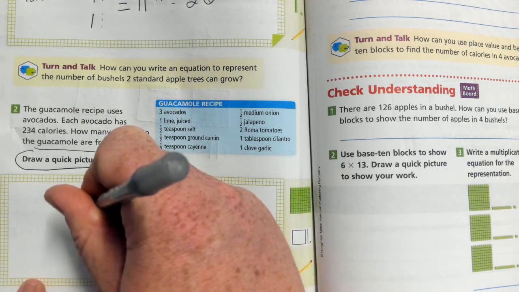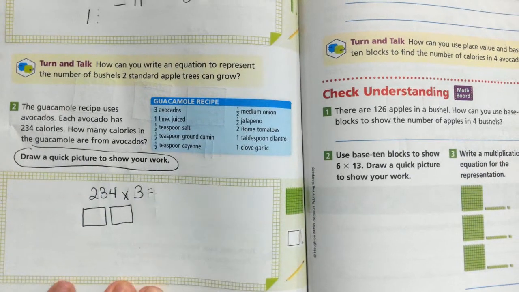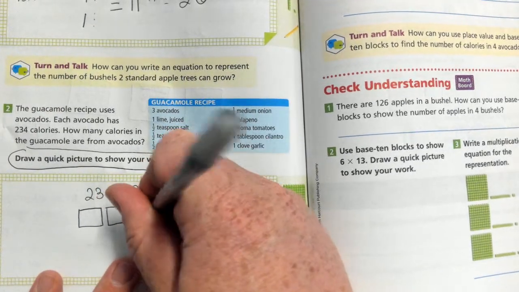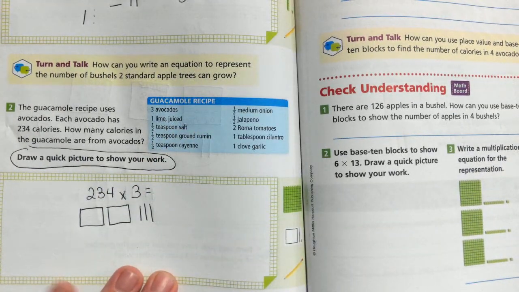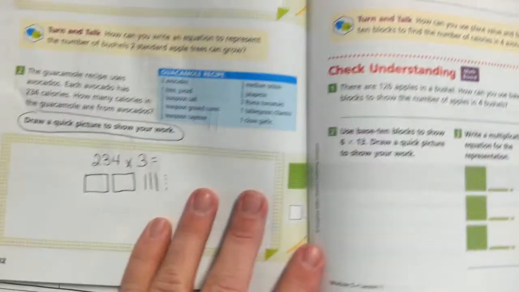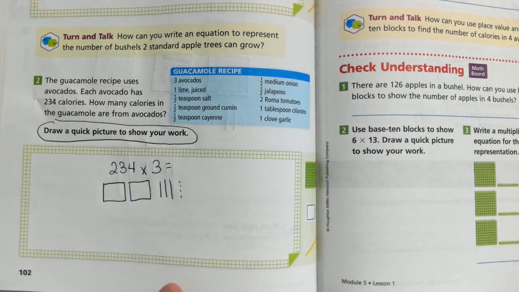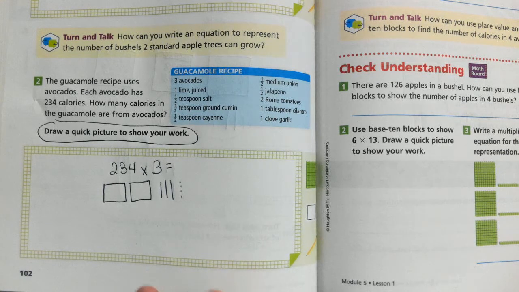is going to be the flat square. 100, 200, 1, 2, 3. So there's our 30, and we need 4. 1, 2, 3, 4. So that's what 234 looks like with the quick picture. Okay? Now take a moment and do that 3 times. Pause my video if you need to.